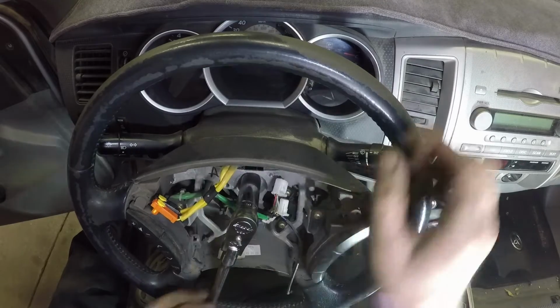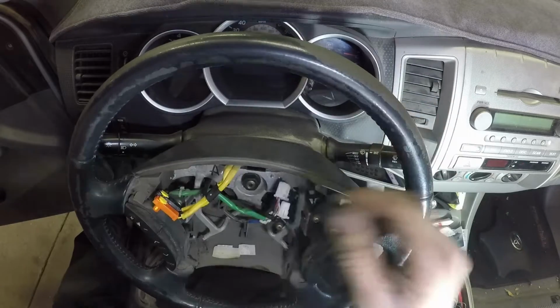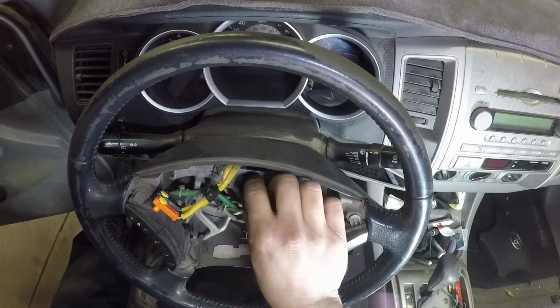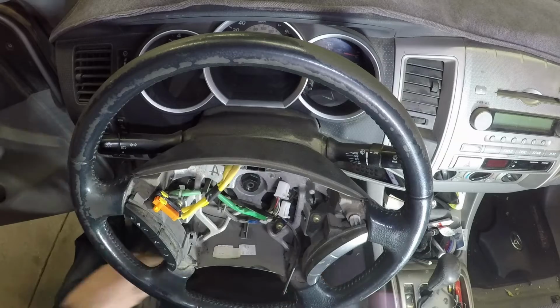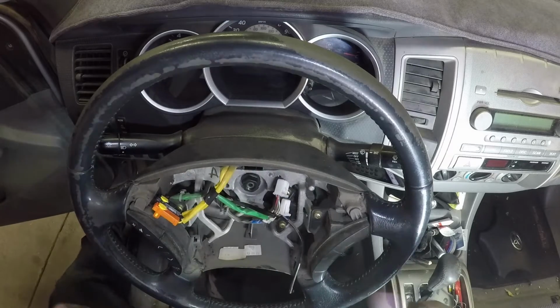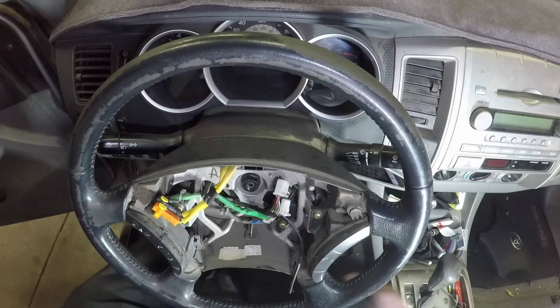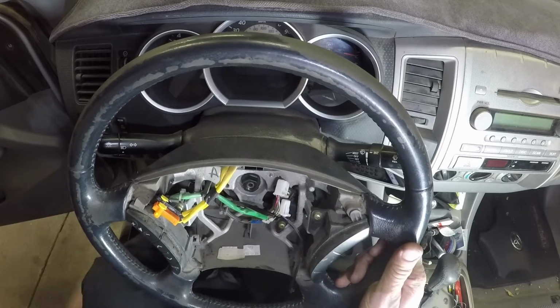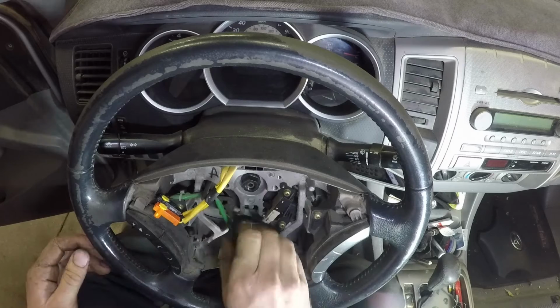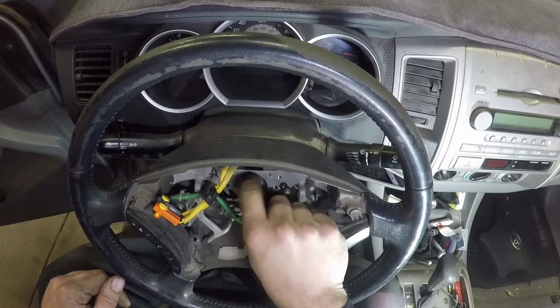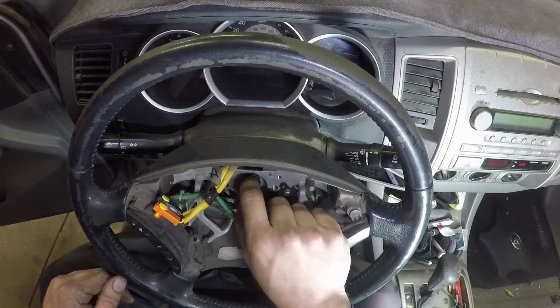This is a 19 millimeter nut. Now, if you don't have a steering wheel puller, you can try this method. It doesn't always work, but, oh, heck, this one's already loose. But leave that nut on there. Just loosen it up a few threads.